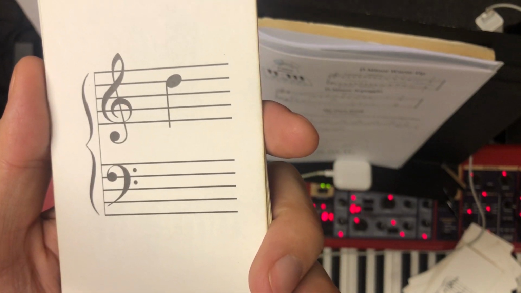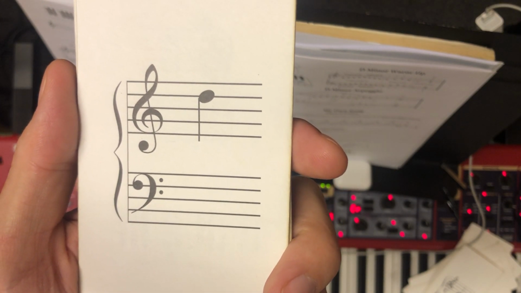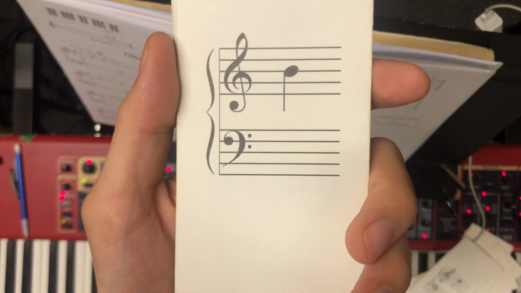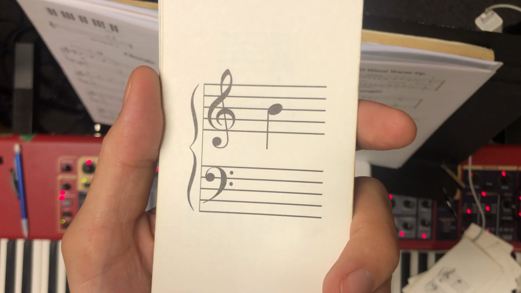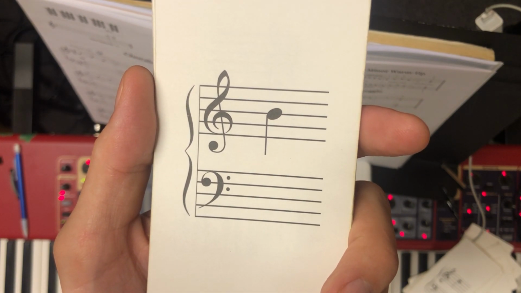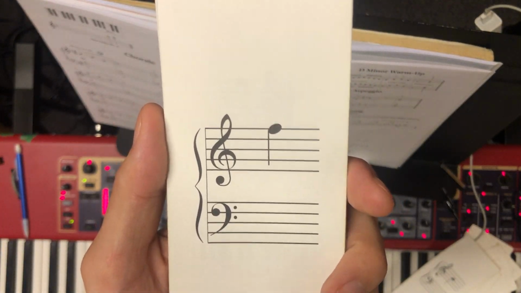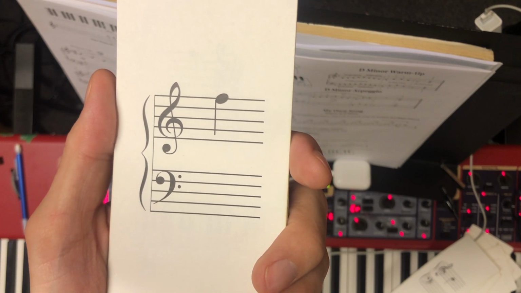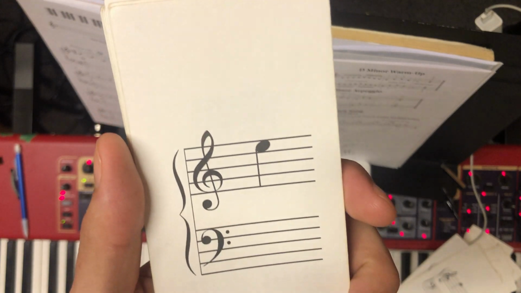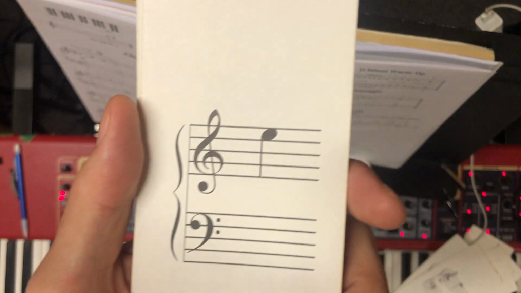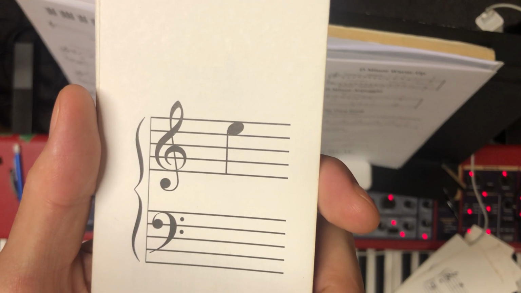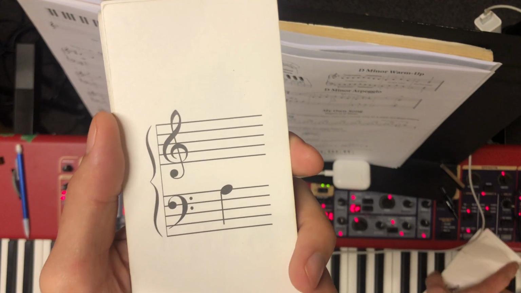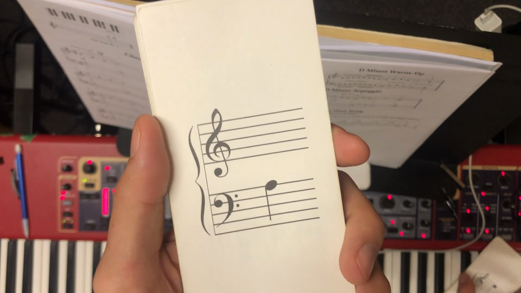Every good boy does fine. D. Every good boy does fine, same thing. B. Same thing, every good boy does fine. F. If it's in the space, it spells face. E. Good burritos don't fall. Whoops. Good burritos don't fall apart.